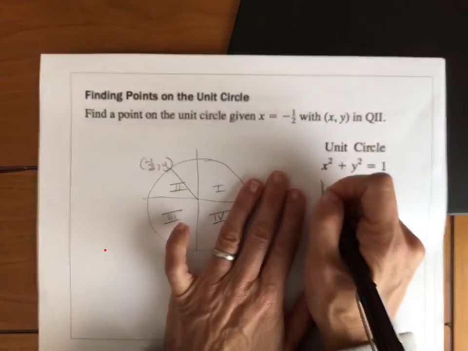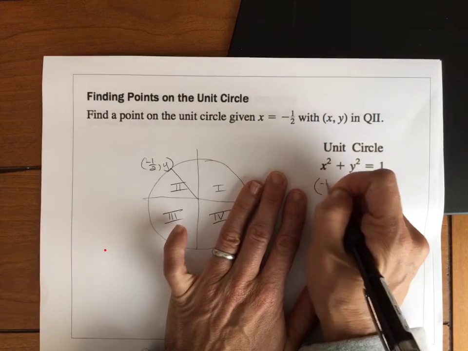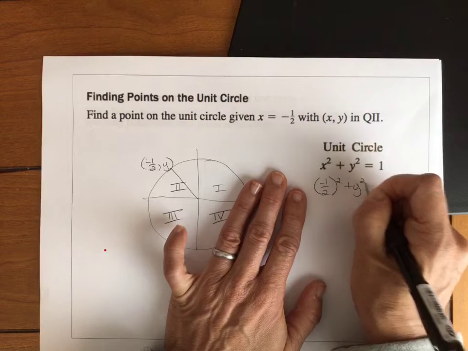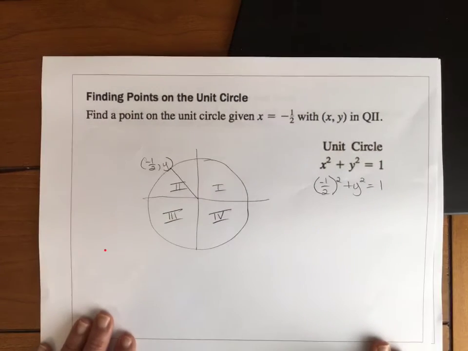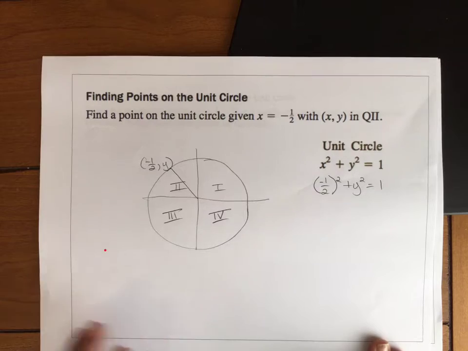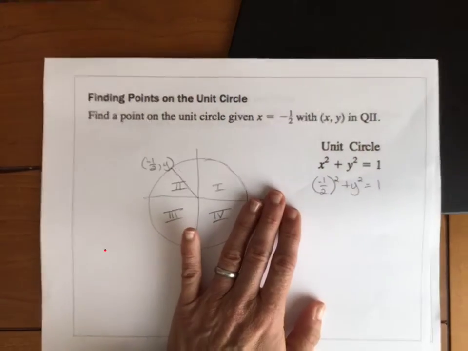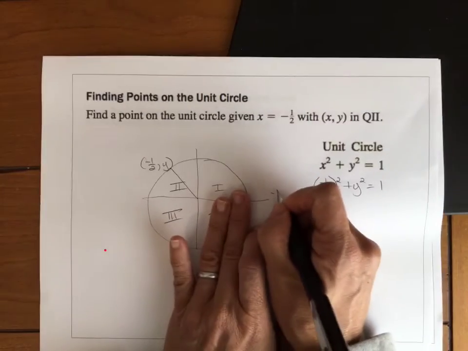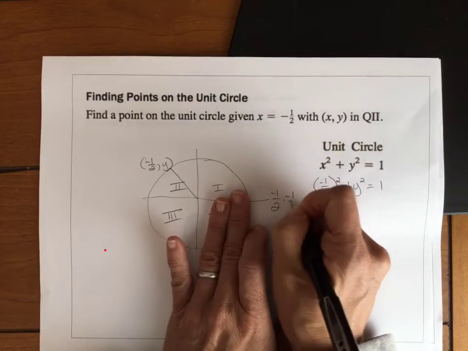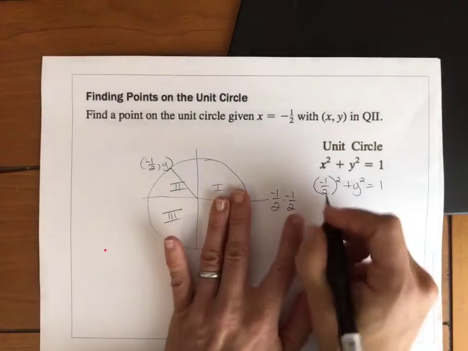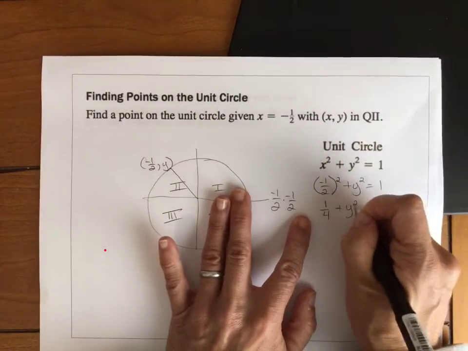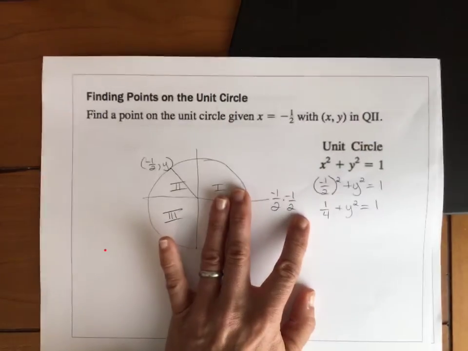So I could plug in what I know for x, negative 1/2 squared. I don't know y, but my radius for this triangle is 1. So now I can just solve for y. What's negative 1/2 squared? Well, it's negative 1/2 times negative 1/2. That's a positive 1/4. So 1/4 plus y squared equals 1.